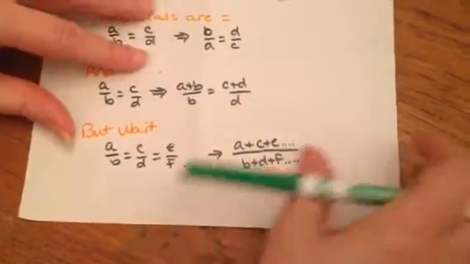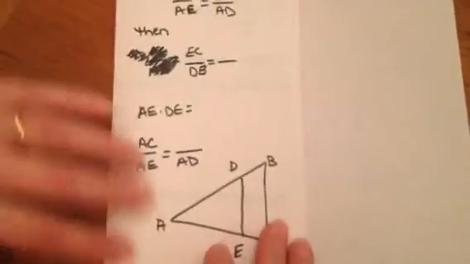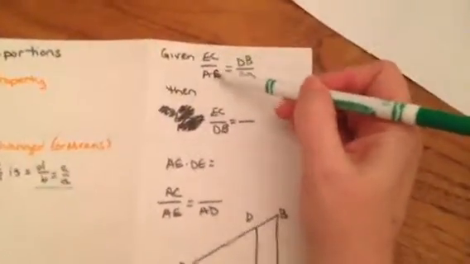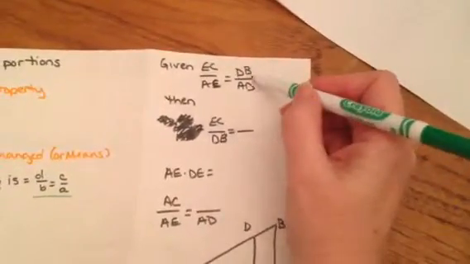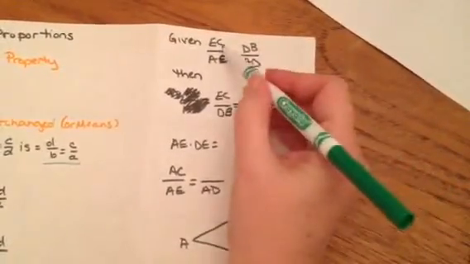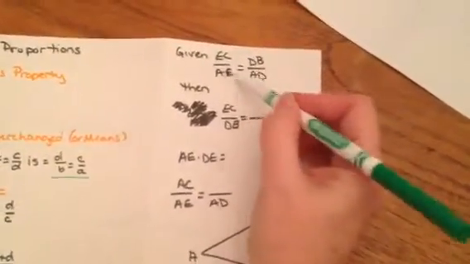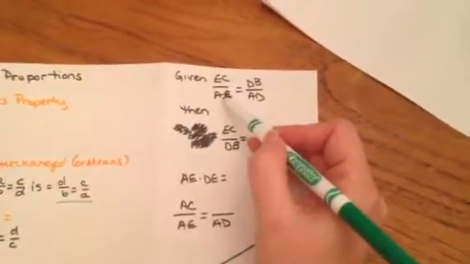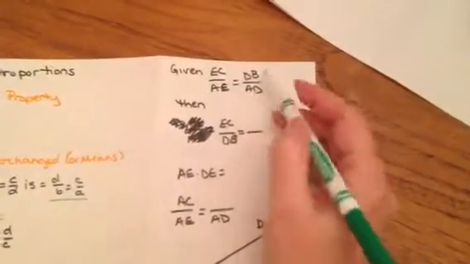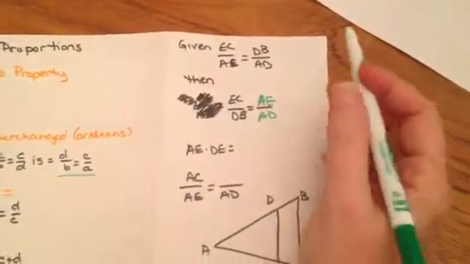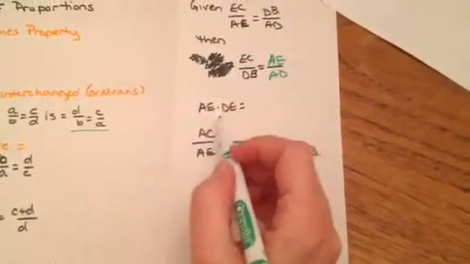All right, so wait a minute. We like to have the cheat sheet. If I have EC is to AE and DB is to AD, then what would be equivalent here? Well, the only thing that's changed from this proportion to this one is I flipped my DB into the spot where AE is. So all I have to do is put AE into its spot, and I have an equal proportion. So let's look at another one.